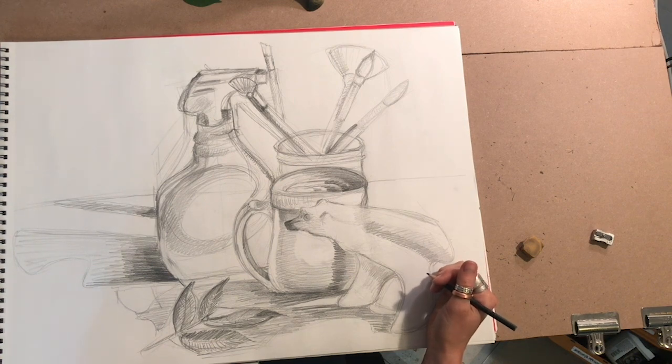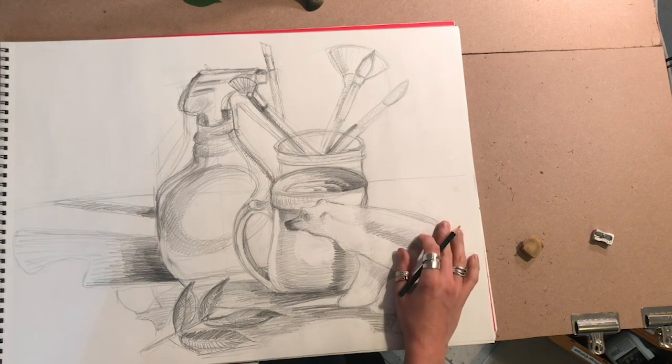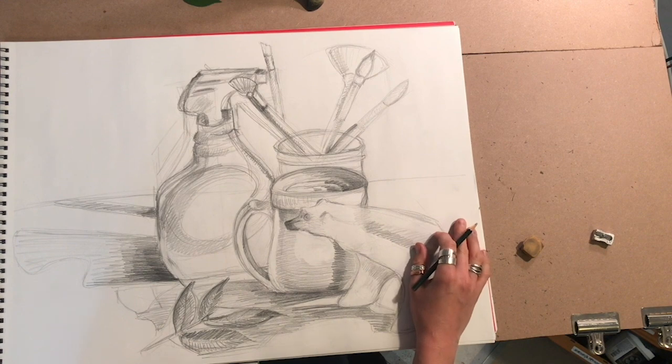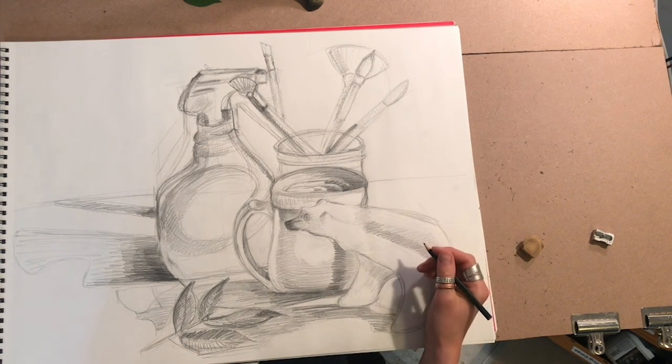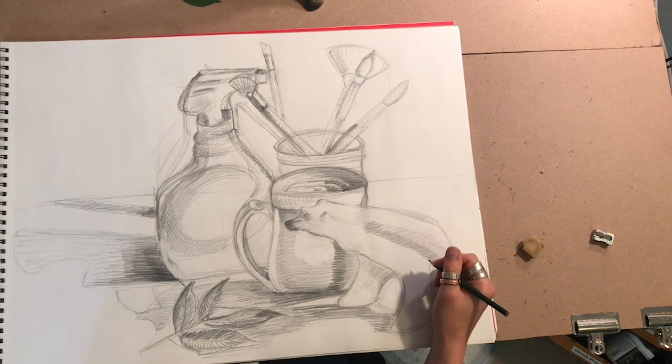I really hope that this class gave you some tools and some confidence to be able to look out in front of you and to be able to draw what you're seeing in the world. It's been such a pleasure to teach you, and I hope that you keep looking, keep seeing, and keep drawing for a long, long time.